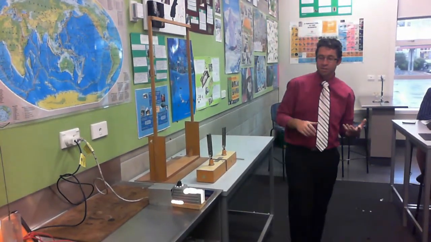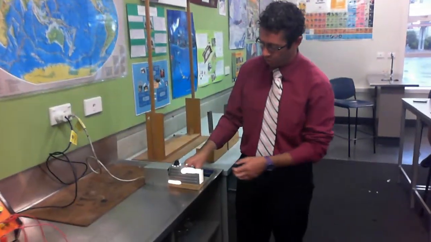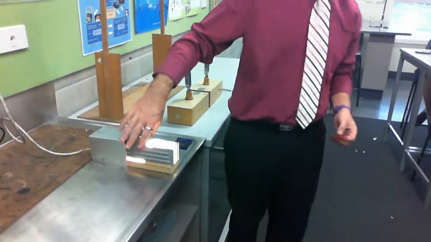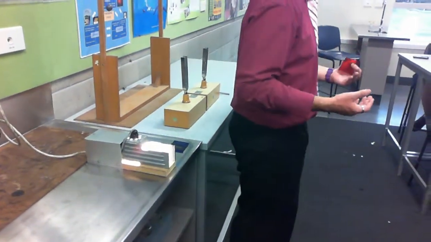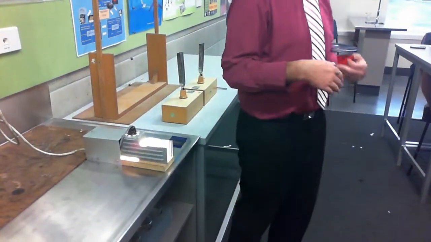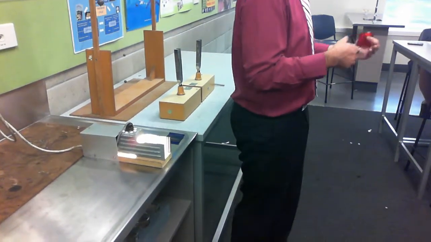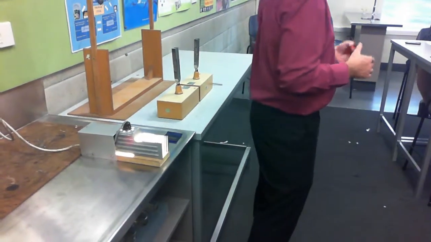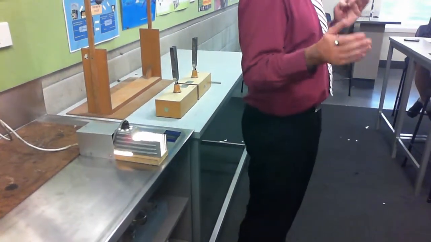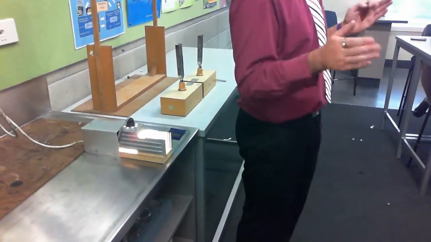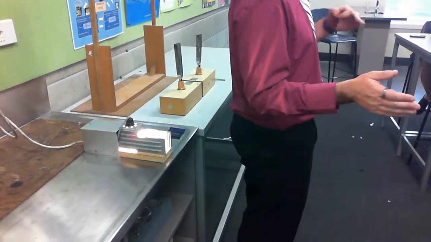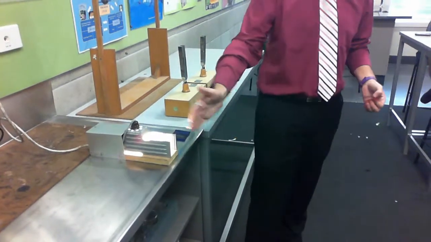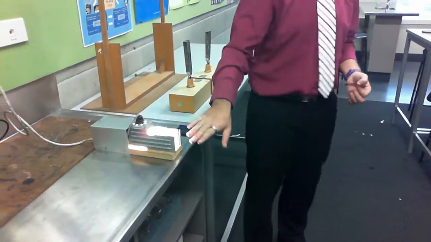To show you what I mean, I'm going to start with something you're all pretty familiar with, a ray box and a filter. So the ray box is giving off white light, so visible light. We'll ignore the fact that it's hot, so it's giving off infrared as well and all those other things. But it's giving off white light. And we know that the visible spectrum has a range from about 400 to 700 nanometers. That's our blue at 400 to red, which is 700. All of that light is being transmitted out of here at the moment because there's nothing in the way.